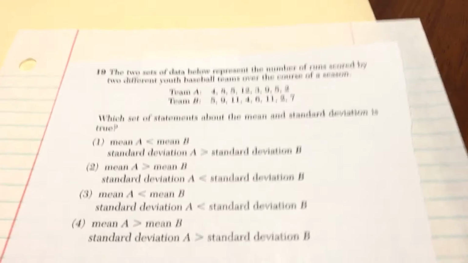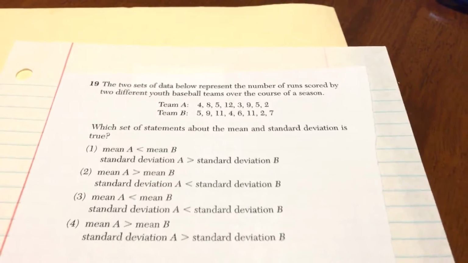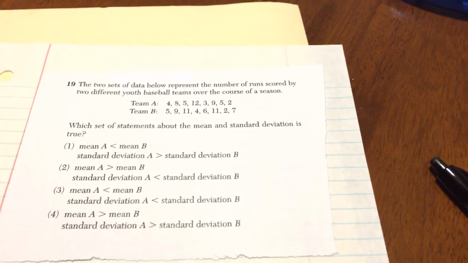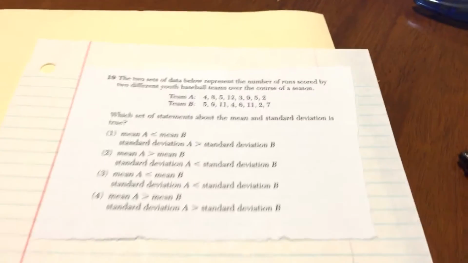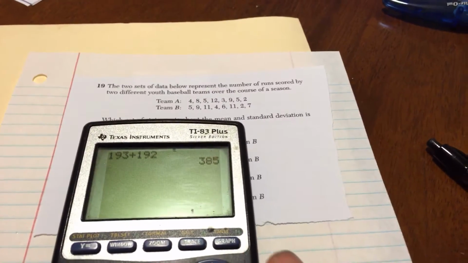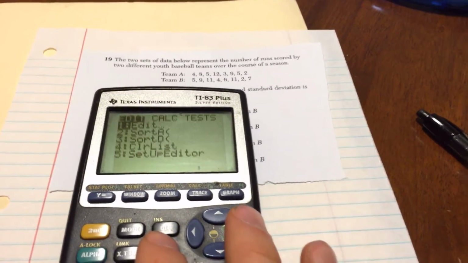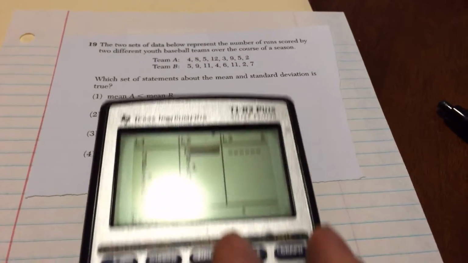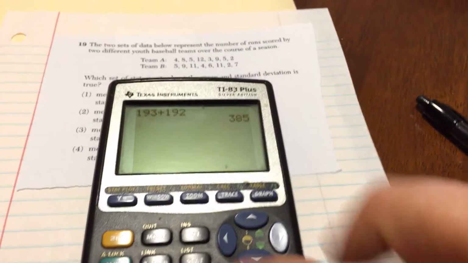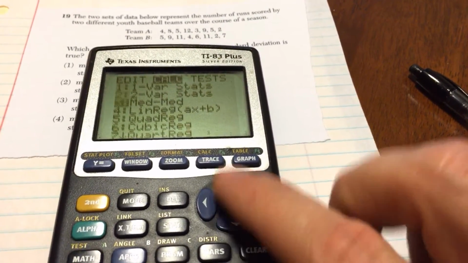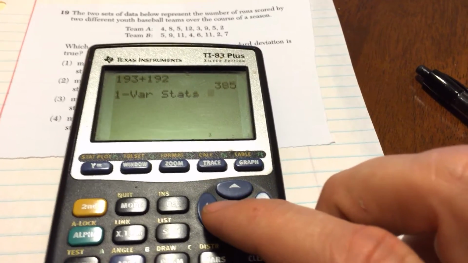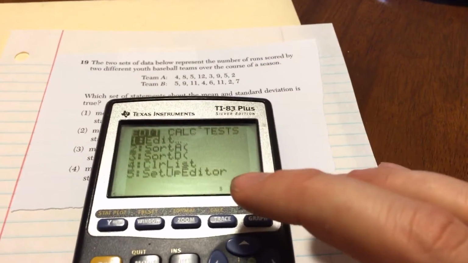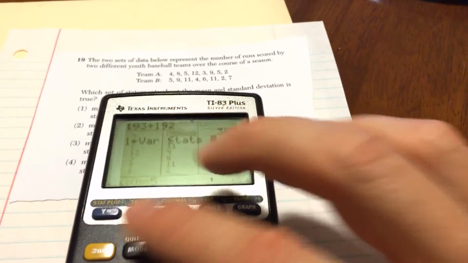For number 19, the two sets of data below represent the number of runs scored by two different youth baseball teams over the course of a season. Team A: 4, 8, 5, 12, 3, 9, 5, and 2, and Team B, and so on. I'm going to put both of that information in my lists by going to Stat, and then I hit Enter on Edit, and notice how my data is in List 1 and List 2. Now I'm going back to my home screen. I'm going to hit Stat, over to Calc, and hit 1-Var Stats. In some cases, some calculators are going to ask you which one you're looking at. If I'm looking at Team A, then I want to make sure that I'm looking at L1. That's where I put it.